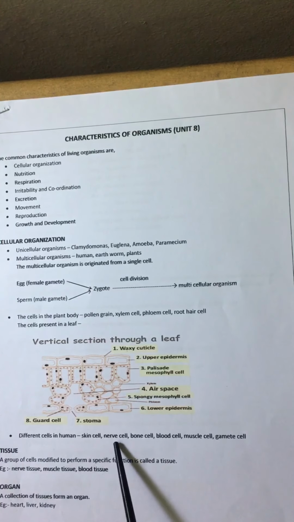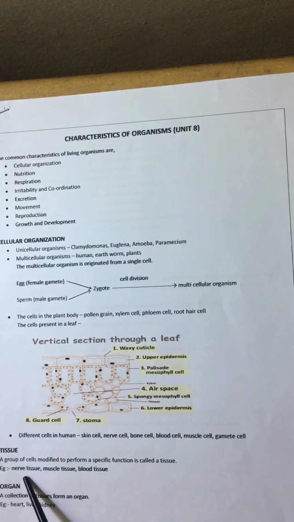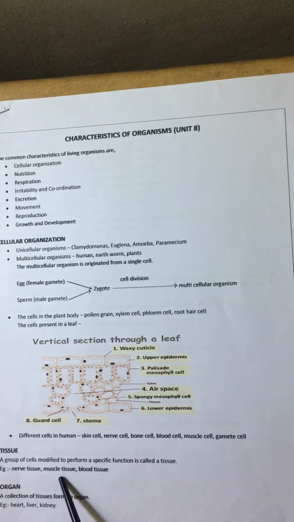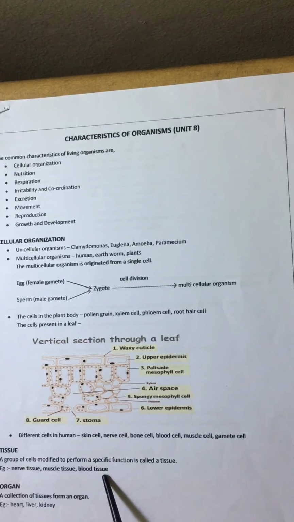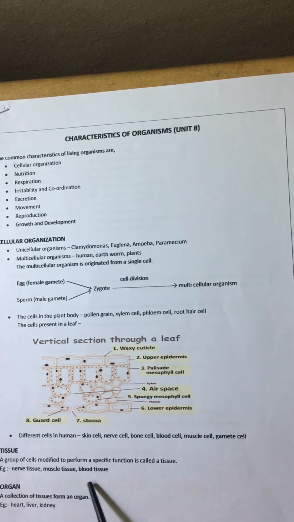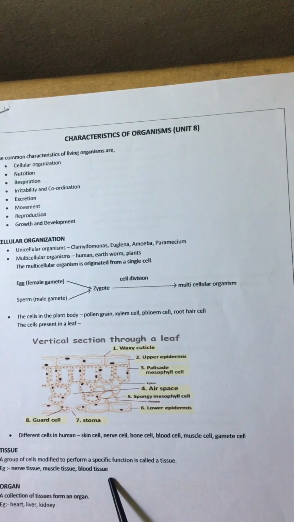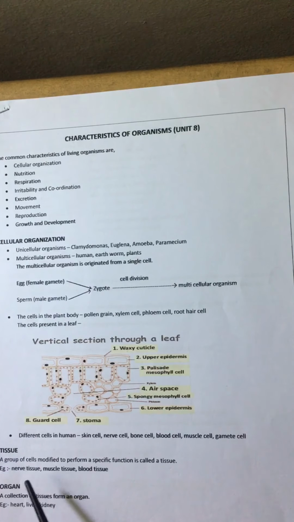Many nerve cells combined together form nerve tissue. From muscle cells, muscle tissue. Blood tissue has blood cells, red blood cells and white blood cells, which all combine together to make blood tissue. Then tissues combined together form an organ. A collection of tissues forms an organ. So heart, liver, kidney, those are organs.